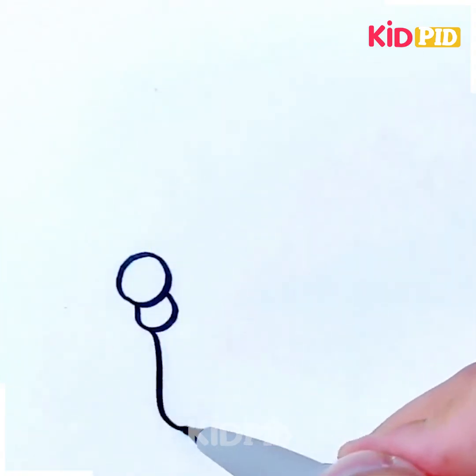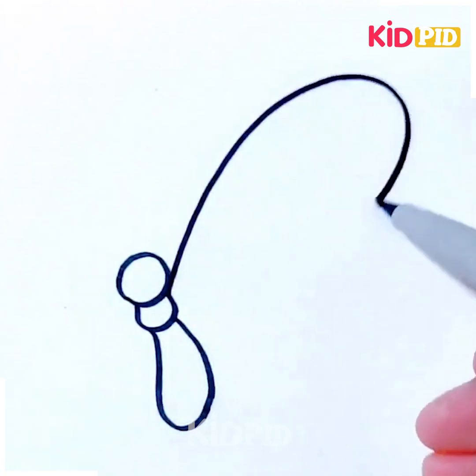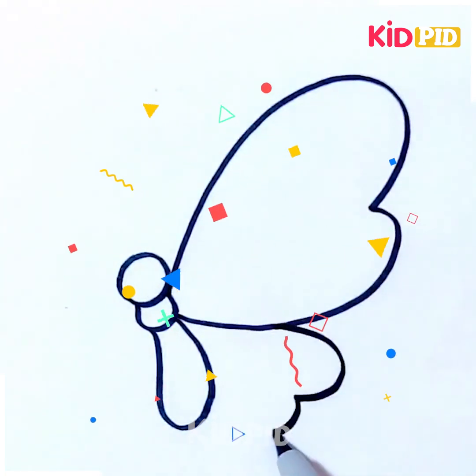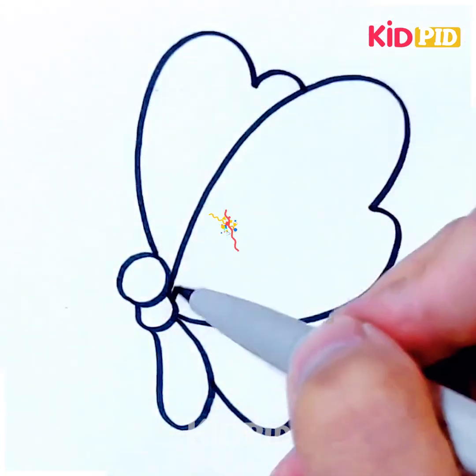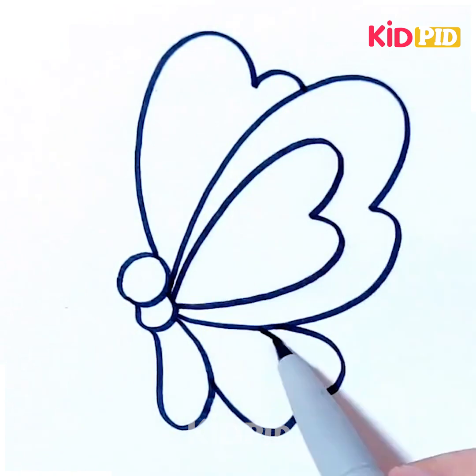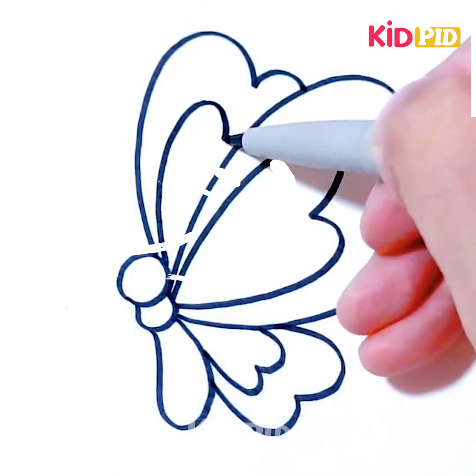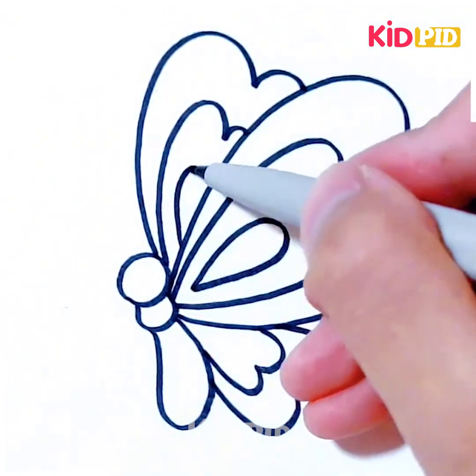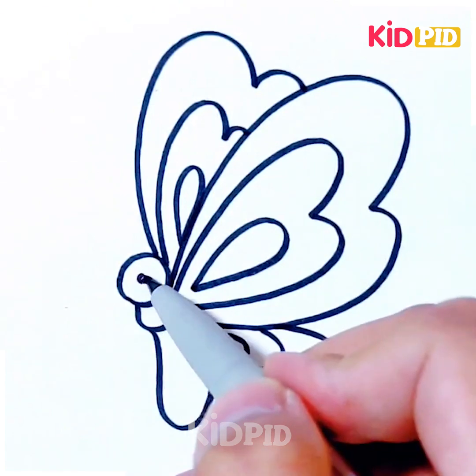For this one, you just have to make the semicircle. Then make a round circle, then a cylindrical body. Then you just have to make the shape of the wings like shown here. You can see it's somewhat similar to the petals of a flower. After that, inside it, we are going to place some patterns one after another with the help of the marker. We just have to fill it with some bright colors.